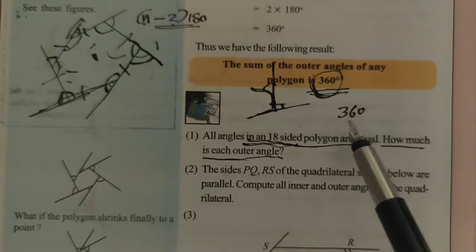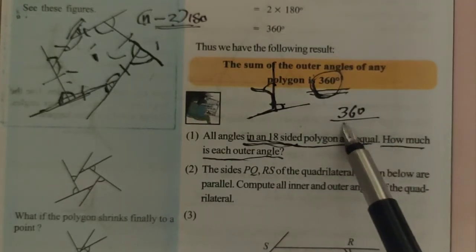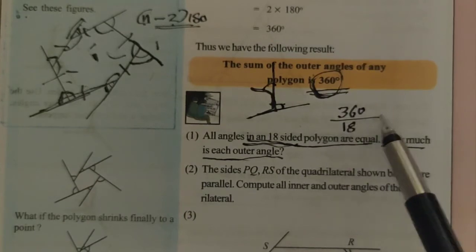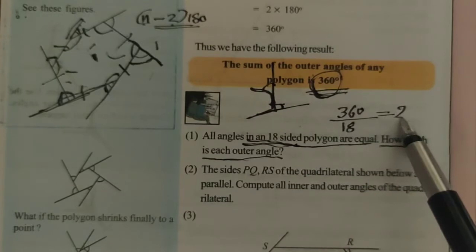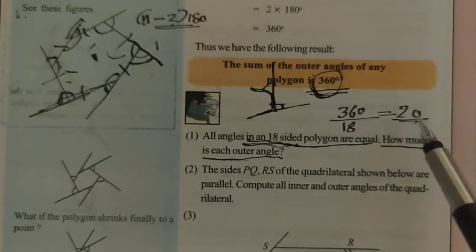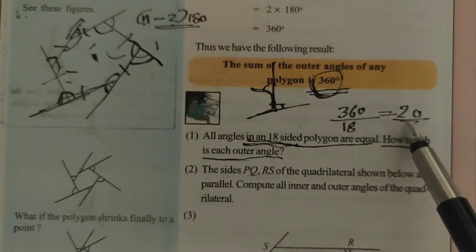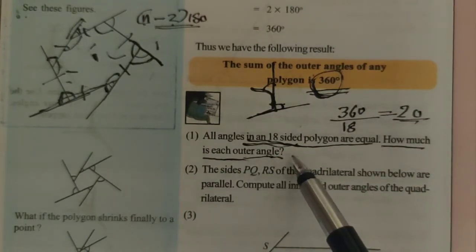Therefore this is a simple question. There are 18 outer angles, and one outer angle is 360 divided by 18. That is equal to, you get one outer angle is 20 degrees. The question is only for the outer angle, and you can expect an additional question. What is the inner angle also?